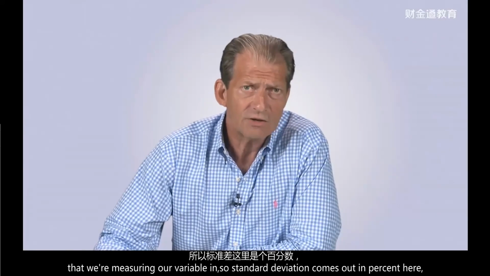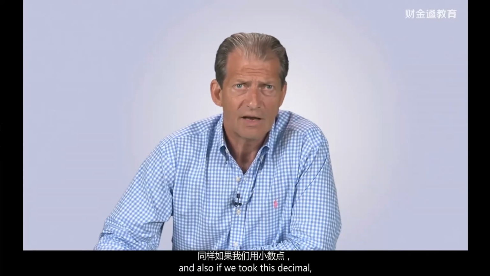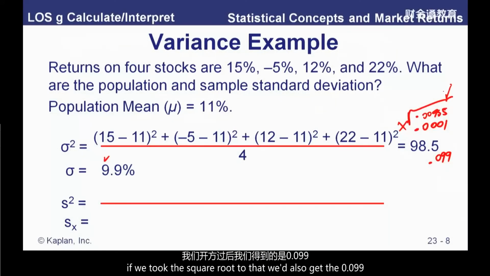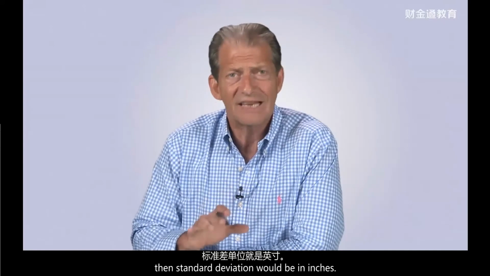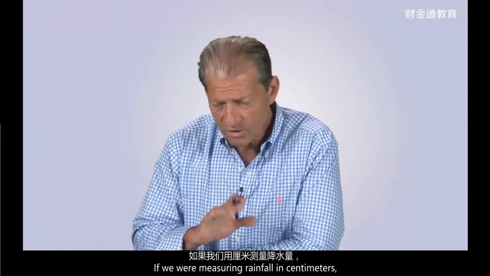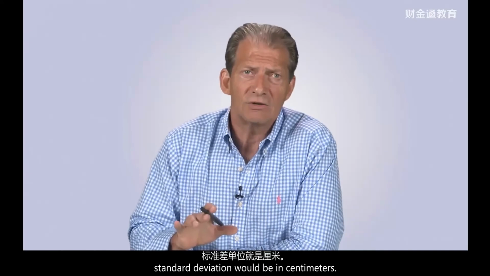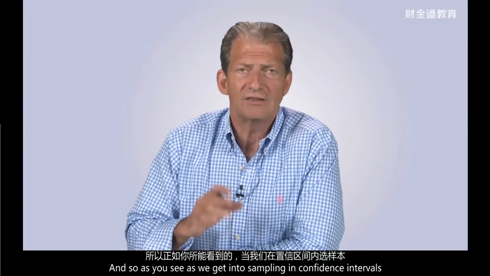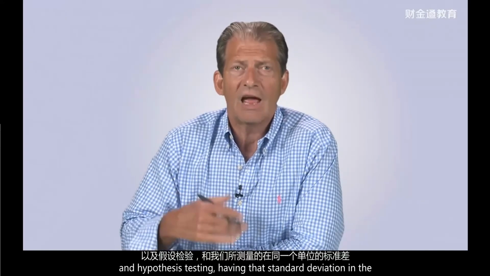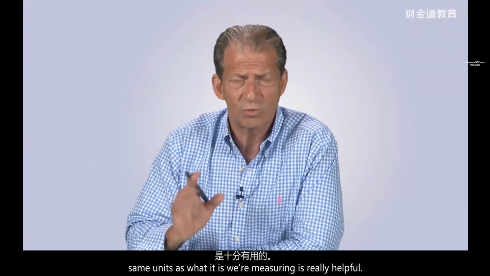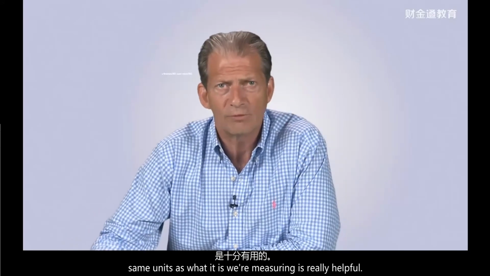So standard deviation is always in the units that we start with, that we're measuring our variable in. So standard deviation comes out in percent here. And also, if we took this decimal, if we took the square root of that, we'd also get the 0.099, but we can take the square root of 98.5, get 9.9, and know that we're back to percent. If we were measuring rainfall in inches, then standard deviation would be in inches. If we were measuring rainfall in centimeters, standard deviation would be in centimeters. And so as you'll see, as we get into sampling and confidence intervals and hypothesis testing, having that standard deviation in the same units as what it is we're measuring is really helpful.